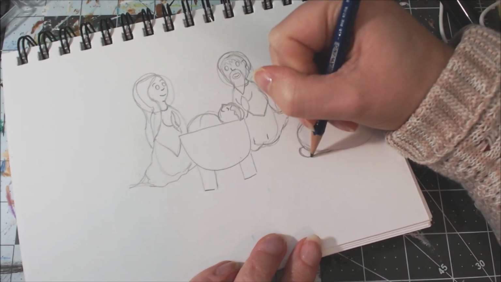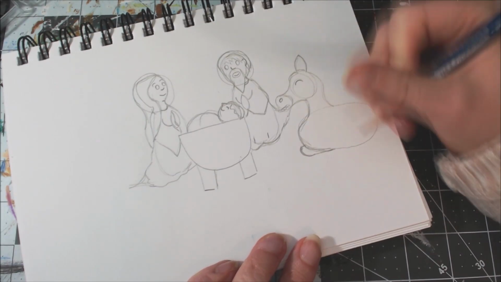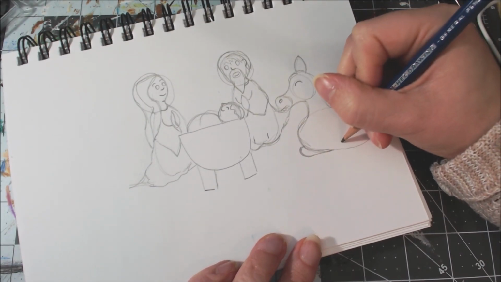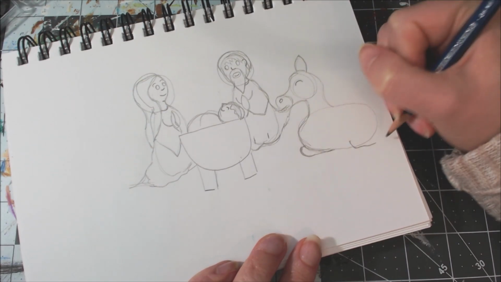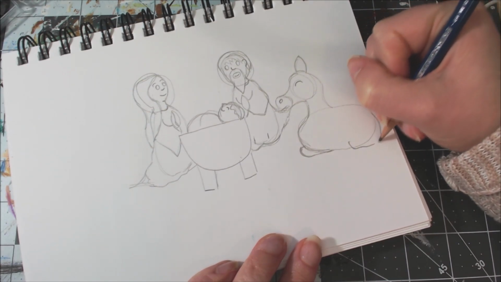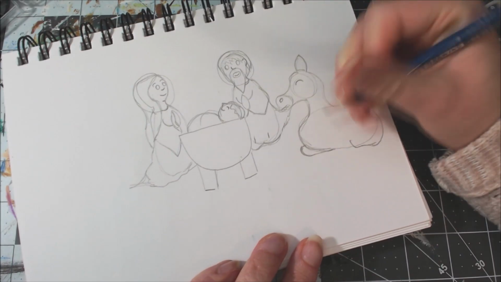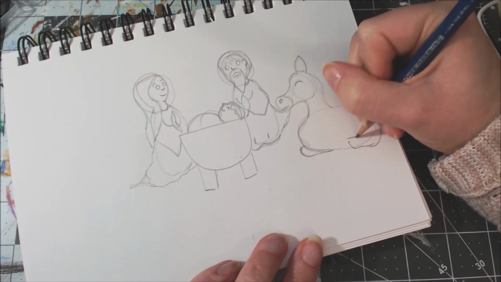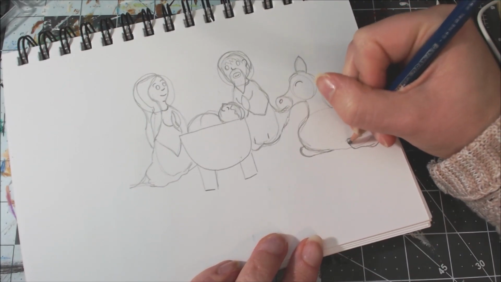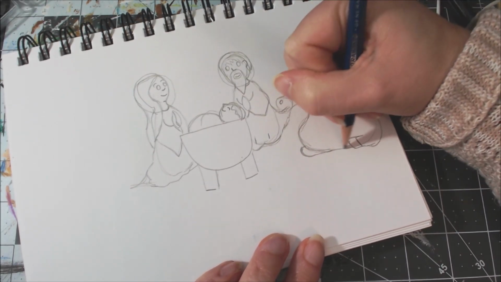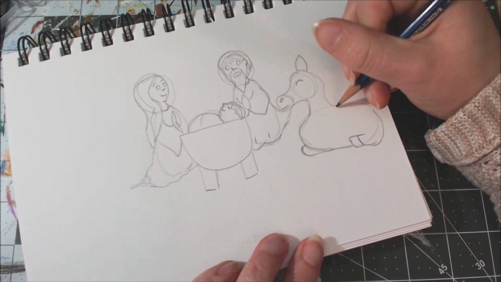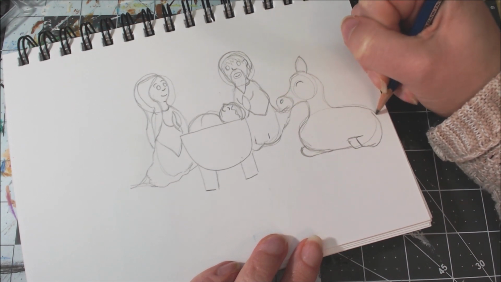That's kind of what we're going for. And then his back hoof will be about right here. Like that. Connect those two and then bring that body down and around.